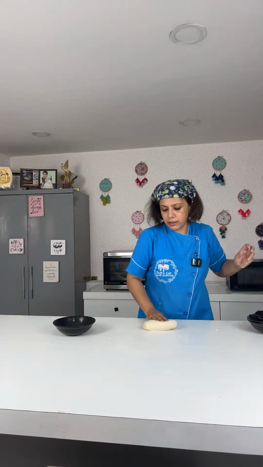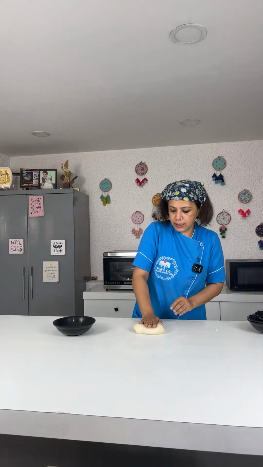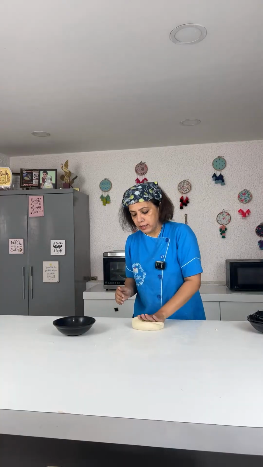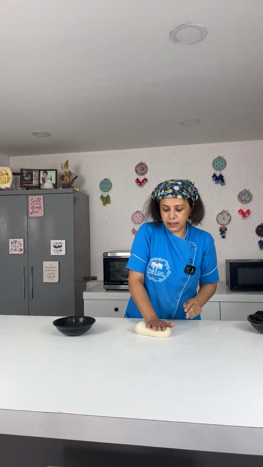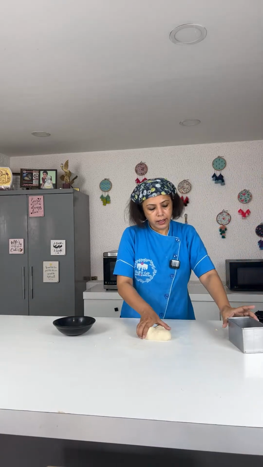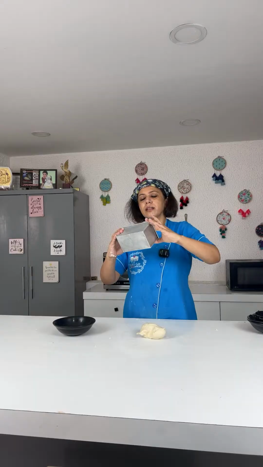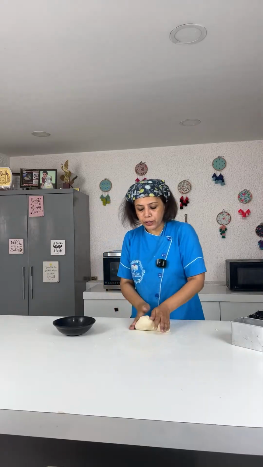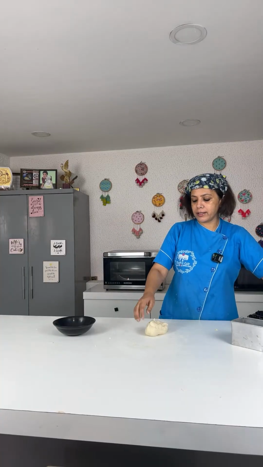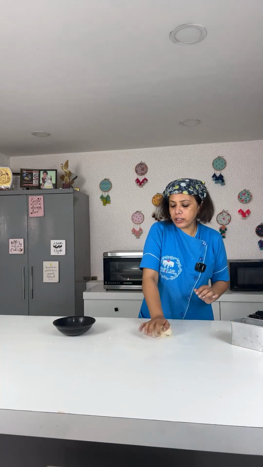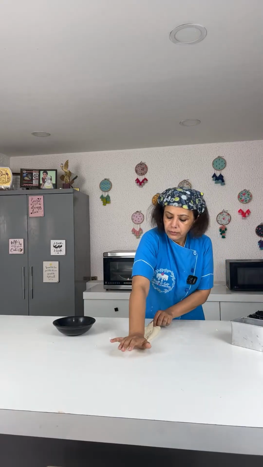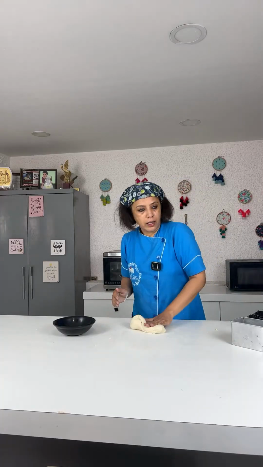I need more water, about 20 grams of water. Then please pass me the bread tin. Invest in these aluminium bread tins, okay? The bread tin here is 6x3. You can also make it in a round tin. The one we have done earlier is in the round tin. I'll show you, it's still there for the proofing. Weight scale.